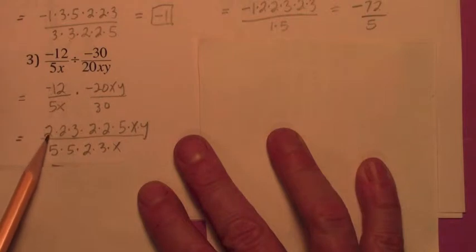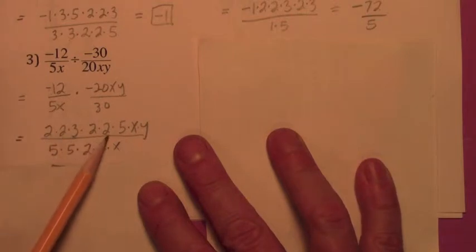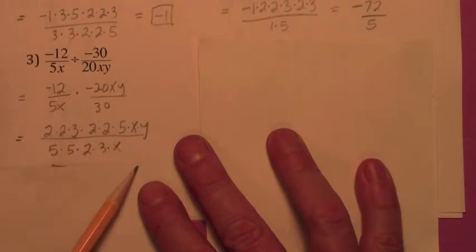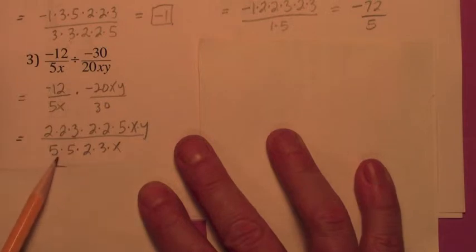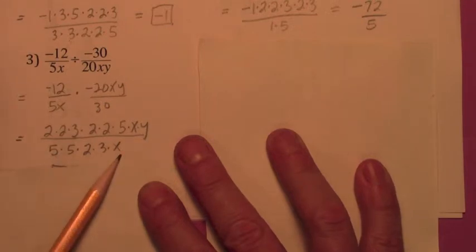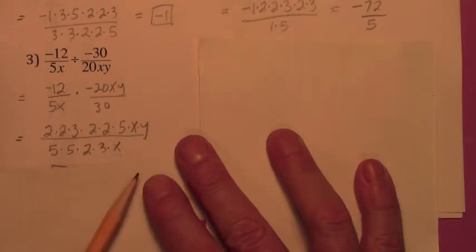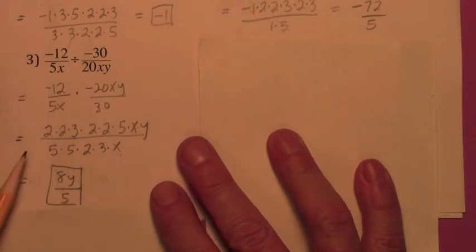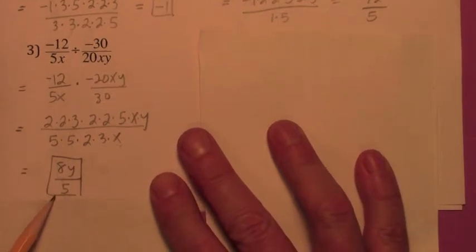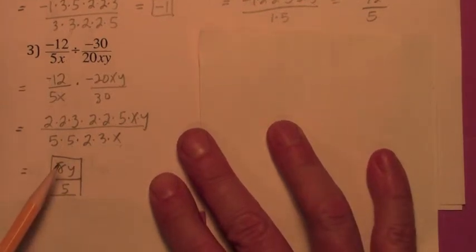Start to factor. 12 is 2 times 2 times 3, 20 is 2 times 2 times 5, x and a y at the end here, 5x, 5. I like to put the x on the end like that. And then 30 is 5 times 2 times 3. Check this on your own. When I canceled everything, I got everything cancels except there's a 5 left on the bottom and an 8y on the top. But verify that I did that right, okay?